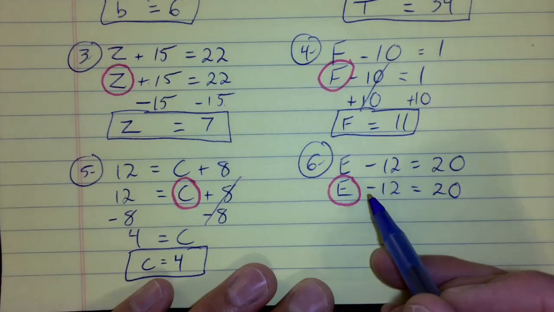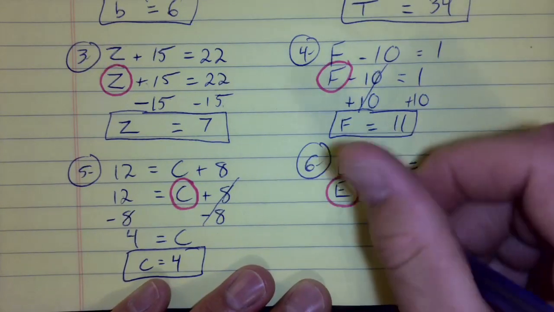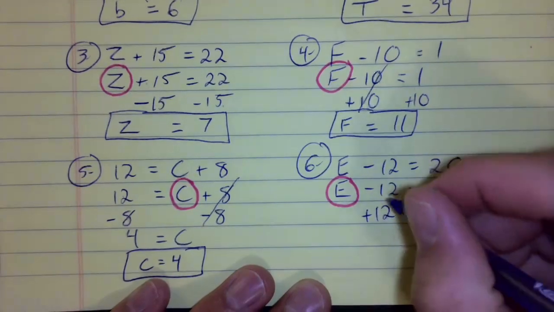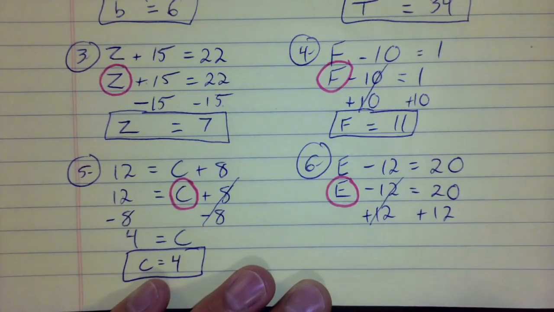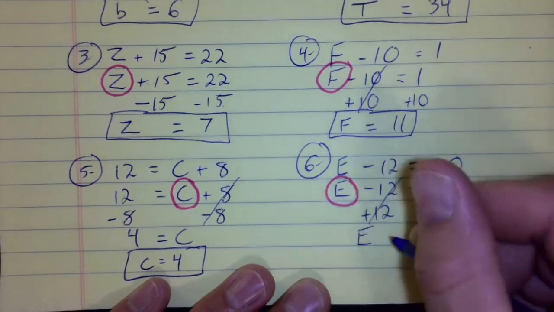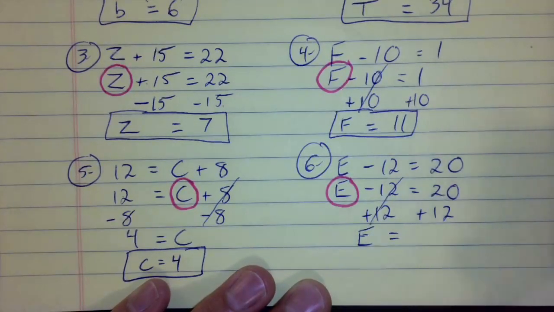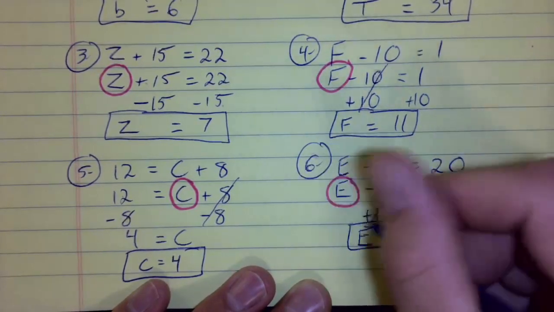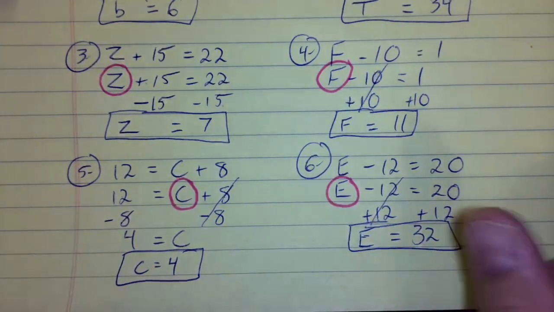Using the inverse, what's the inverse of subtraction? Addition. Add 12. And then cross off your 12s because those, of course, cancel out. A negative and a positive cancel. Now you're left with E equals 20 plus 12 is 32. 32 is your answer. E equals 32.